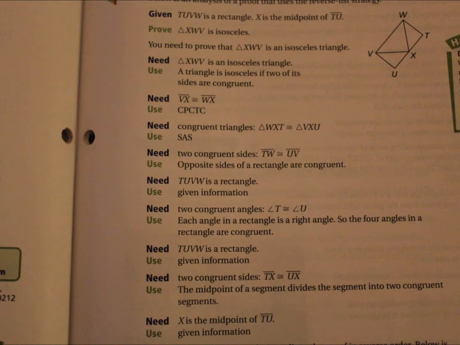In order to use this saying or theorem, we need to have two triangles that are congruent, which leads to the next statement and reason. Triangles WXT and VXU are congruent, and we will use the postulate SAS to prove this. You may not know what the postulate is, so you may just want to write triangle postulate in the reason space and then come back to it whenever you know what the postulate is. The rest of the information in order to solve the problem is fairly standard. It shows how we got the postulate we did, as well as some information about the rectangle.